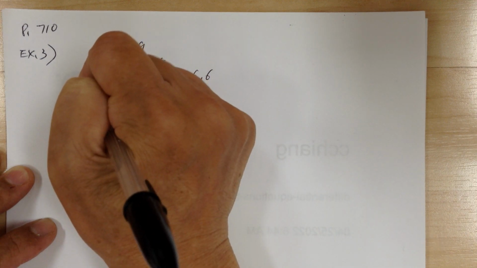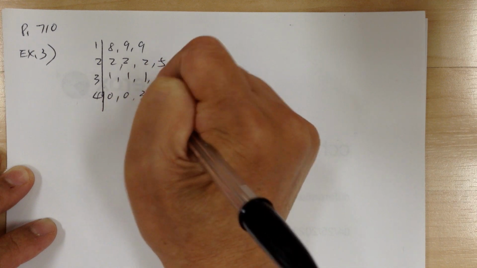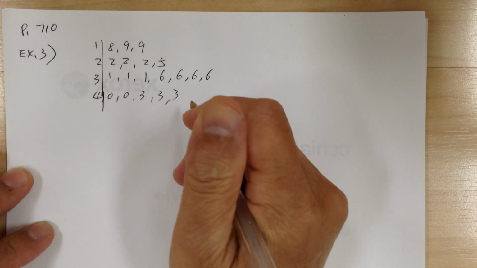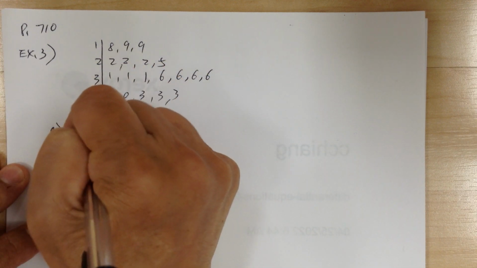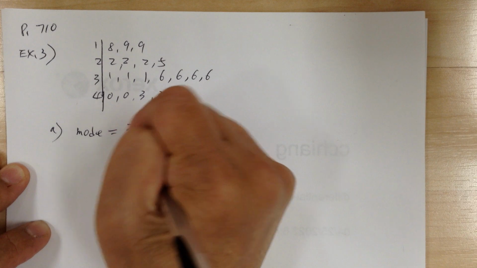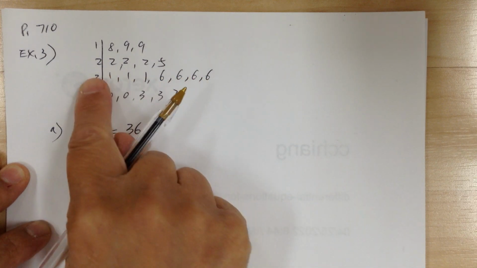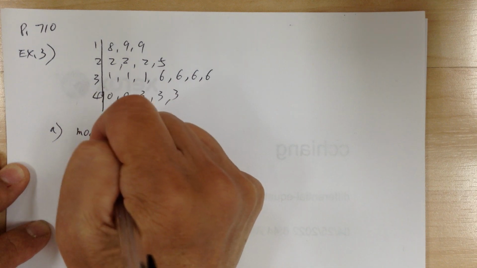And the 4 would be 0, 0, 3, 3, 3. So you're looking for A, the mode. The mode will equal 36, because this shows up 4 times. So the mode is 36. It shows up most often.